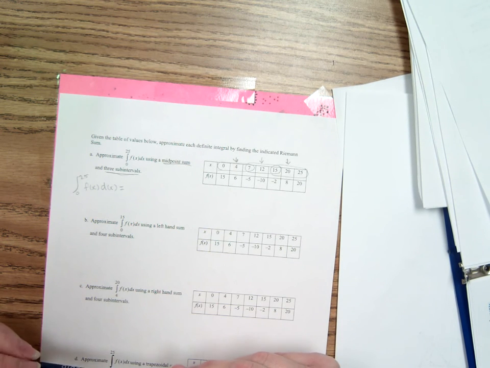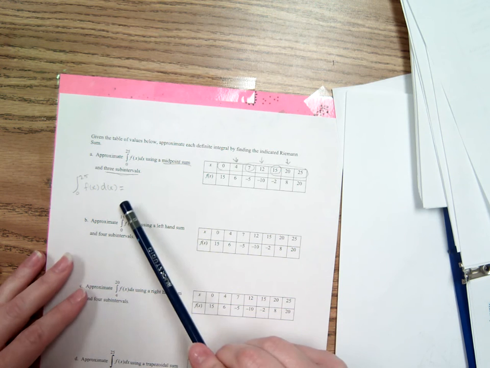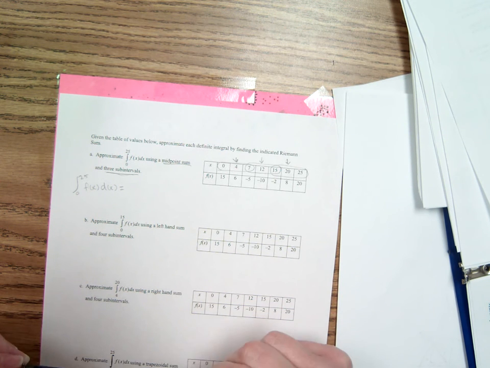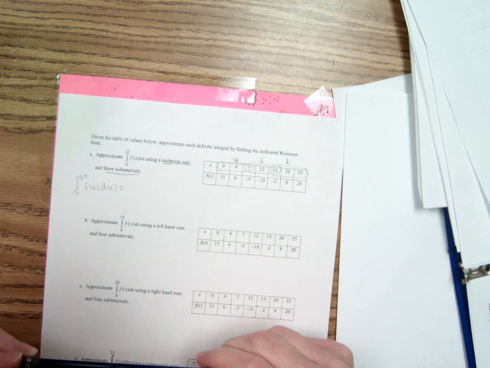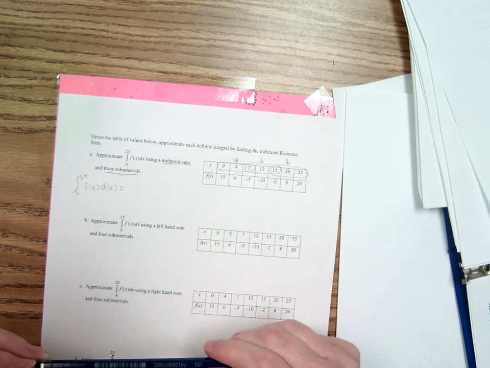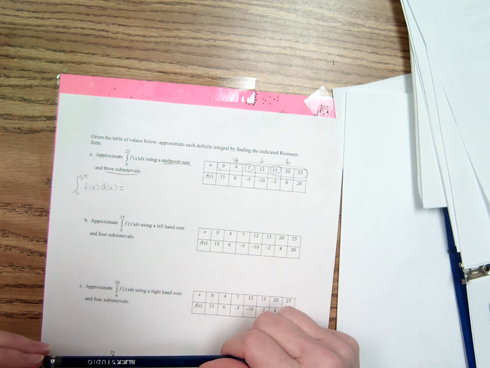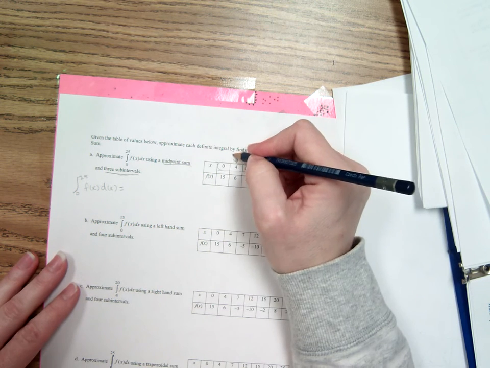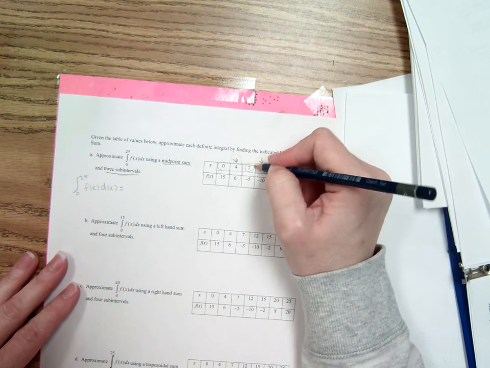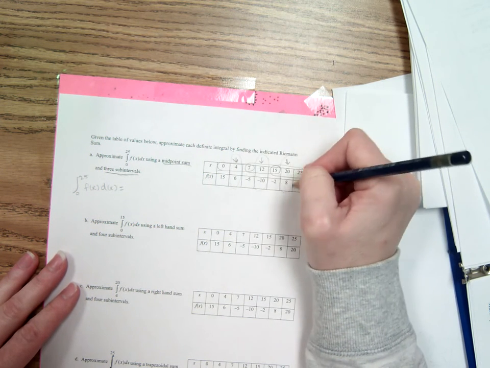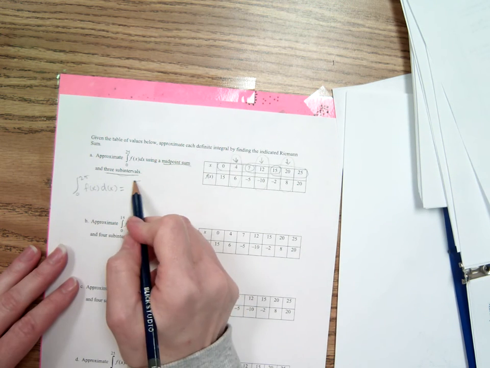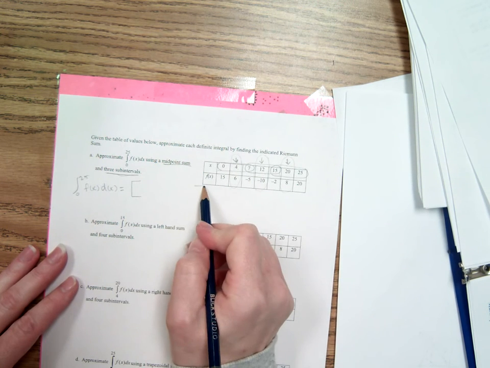All right, now, what about this part? What are we going to do for this part? I need the midpoint. So I know these are my midpoints. Those are going to go inside and be added together. Yeah, but I don't know what's on the outside.